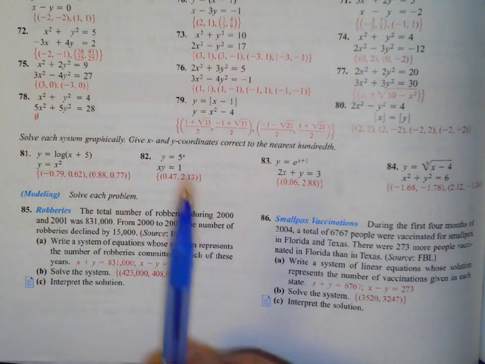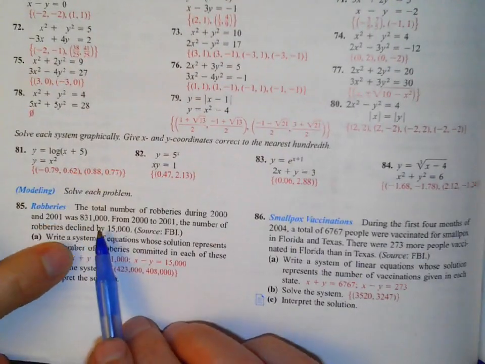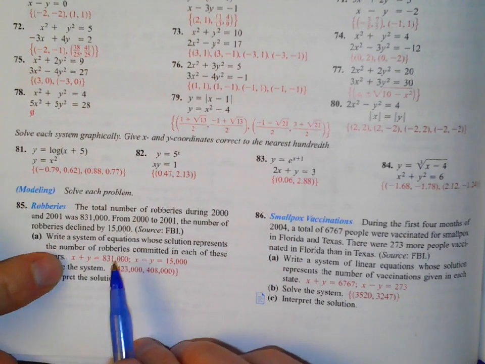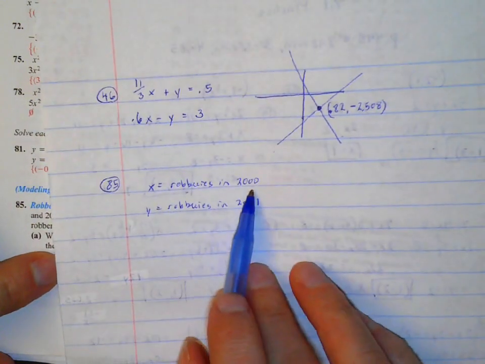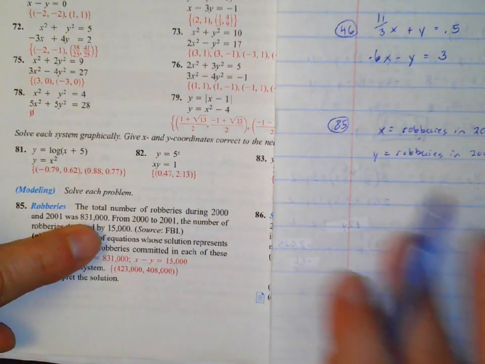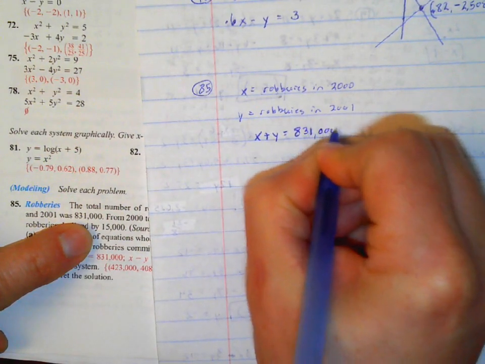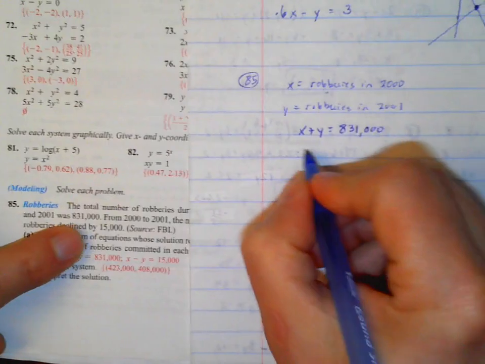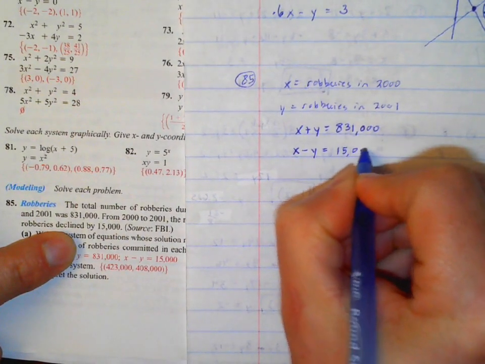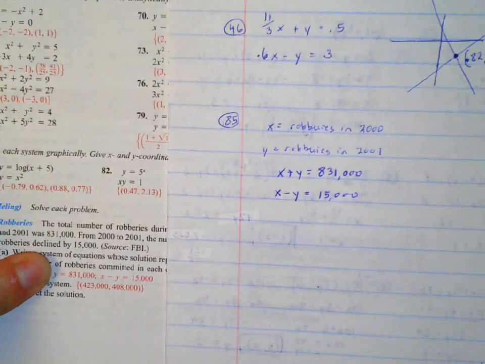Number 85, total number of robberies during 2000 and 2001 was 831,000. And from 2000 to 2001, the number of robberies declined by 15,000. So, if we say X is the number of robberies in the year 2000, Y is the robberies in 2001, we know that combined they were this much. So we know that X plus Y is equal to 831,000. And my second equation is they declined, so I know X minus Y is 15,000. Okay, so the one year minus the next year, there were 15,000 more in that one year. Okay, so we want to solve this.